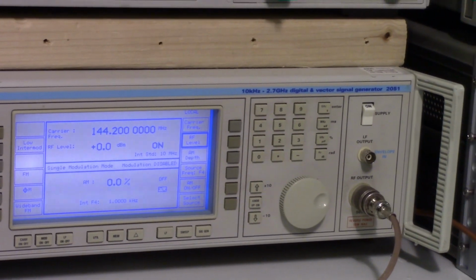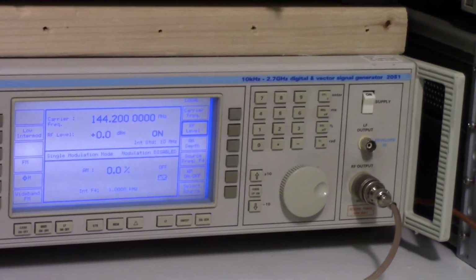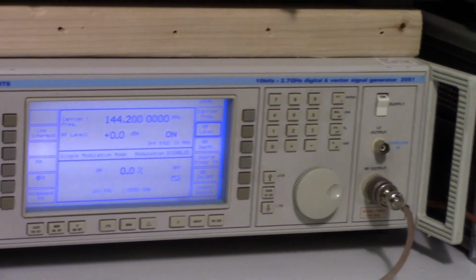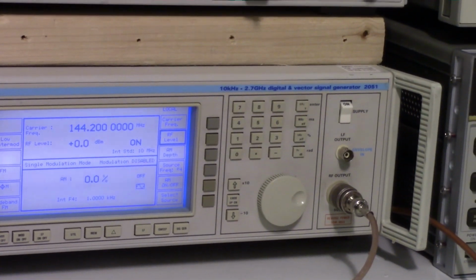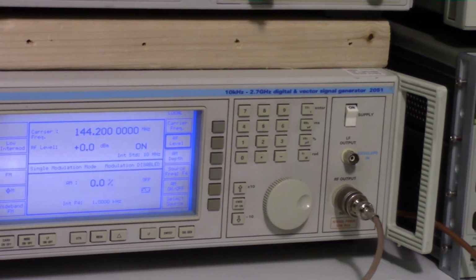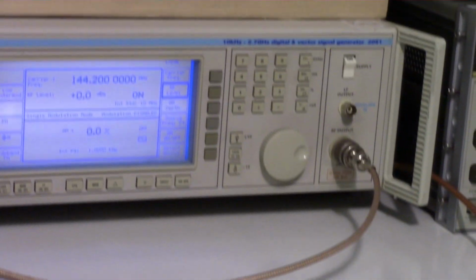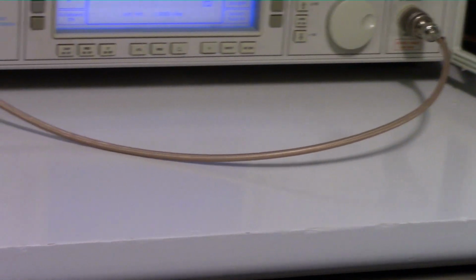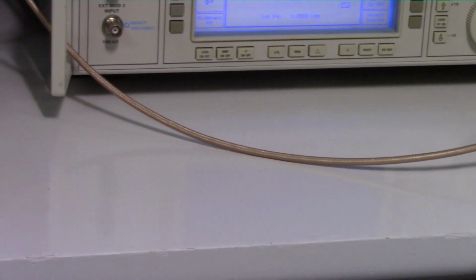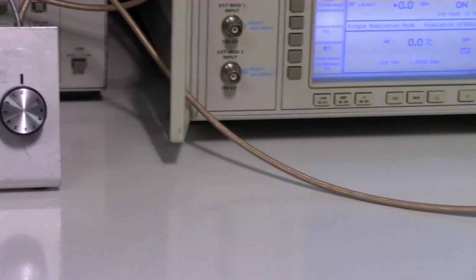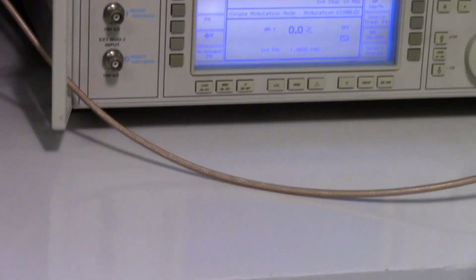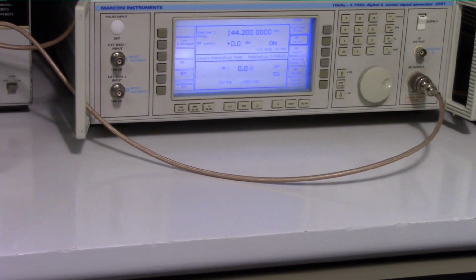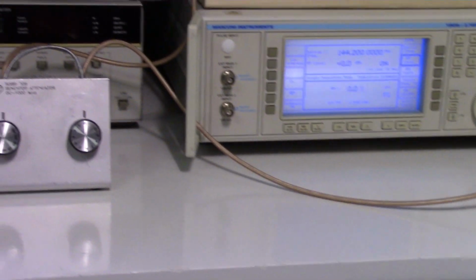But if you're after as much accuracy as possible, what I like to do is set the generator for a level like minus 70 or 80 dBm, and I bring out the RF signal. Always use a good quality double shielded cable, something like RG142 or RG223.